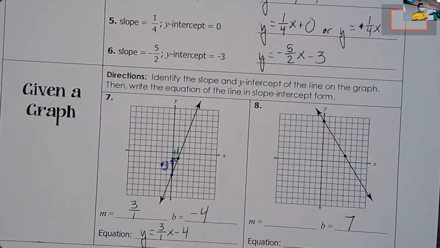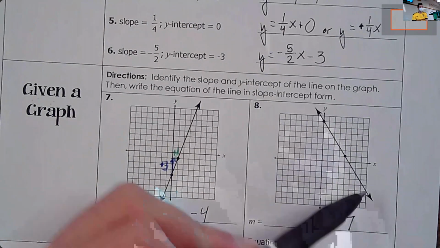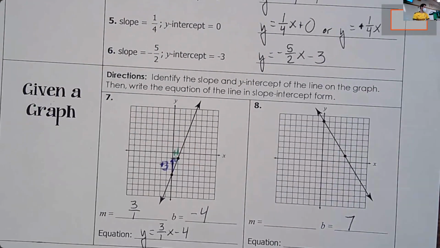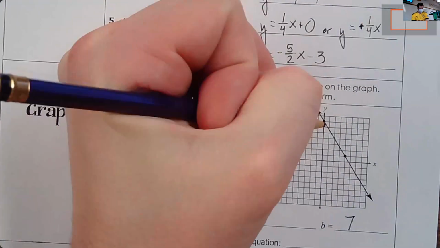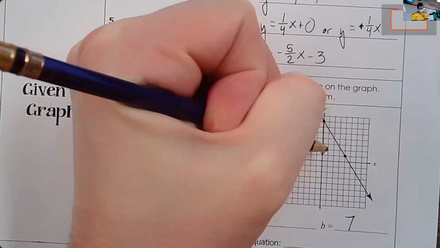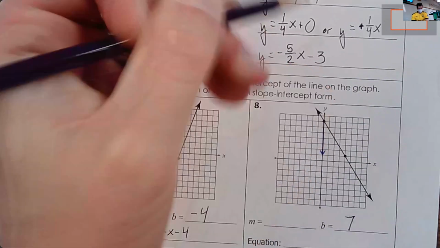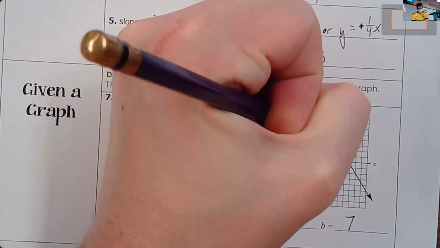Is this a positive or a negative slope, first of all? It's a negative slope. Yeah, it's going in a downward direction from left to right. So whatever our fraction is will be a negative number. Okay. How far down do we have to go? 6, yeah. We're going down 6 spots, so it's a negative 6. So there's our negative.